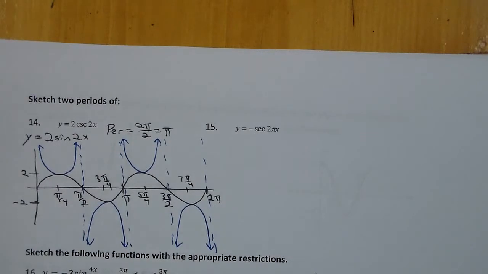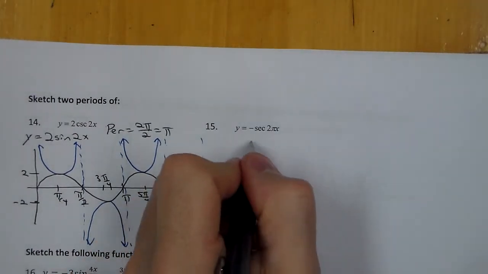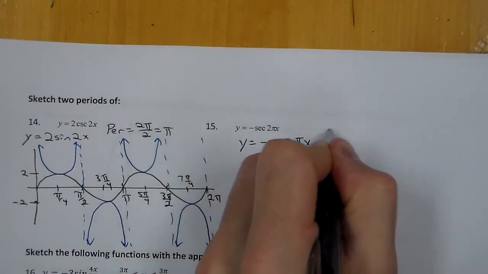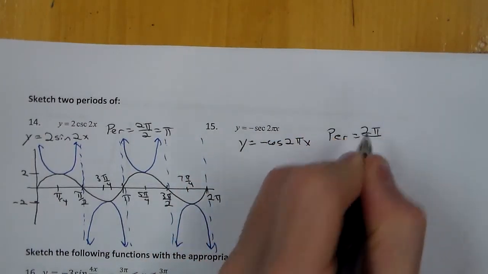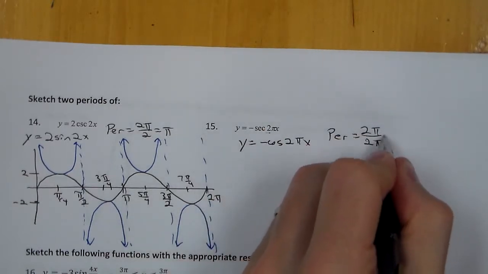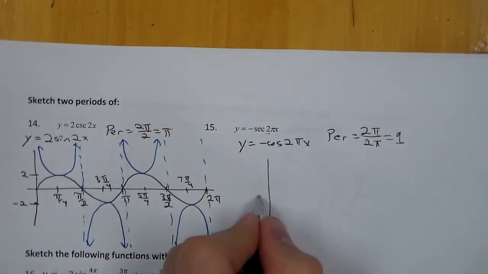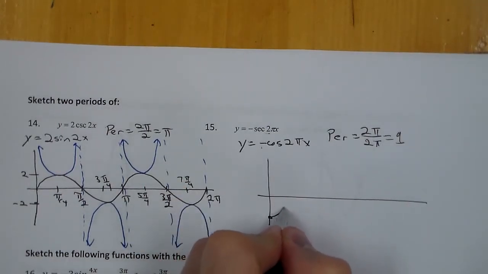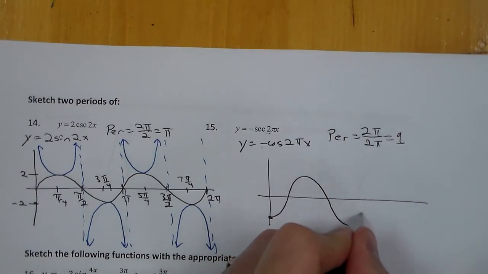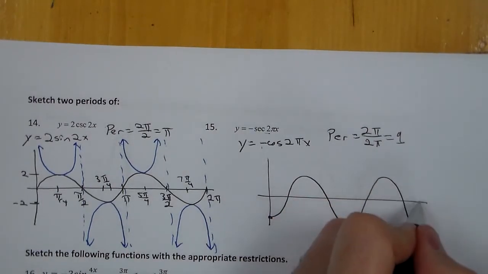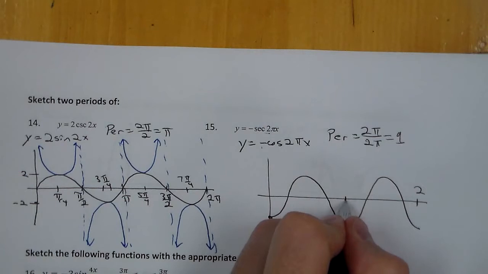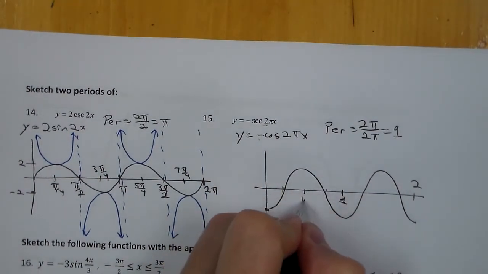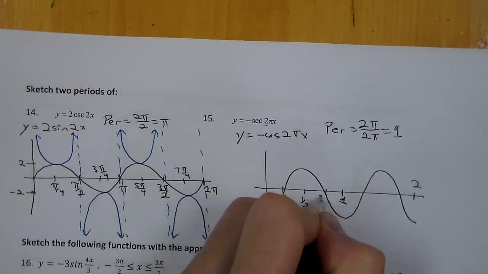Okay, next we have negative secant of 2 pi x. So we're first going to look at negative cosine of 2 pi x. The period there is going to be 2 pi divided by 2 pi, which is 1. So we have cosine, and it's negative, so it starts at the minimum. And this ends at 2 because our period is 1. So then we have 1/2, 1/4, 3/4.